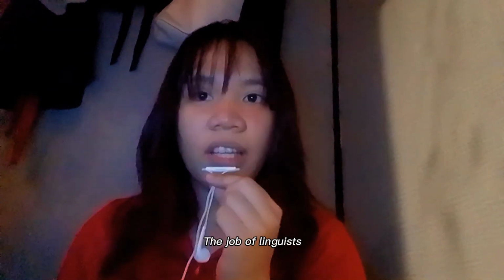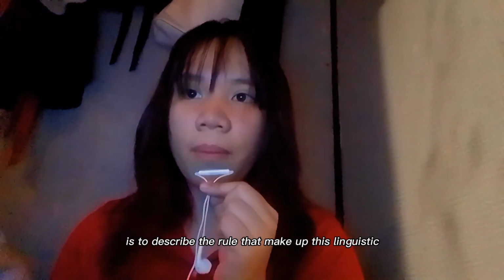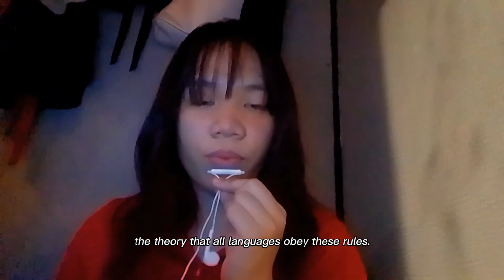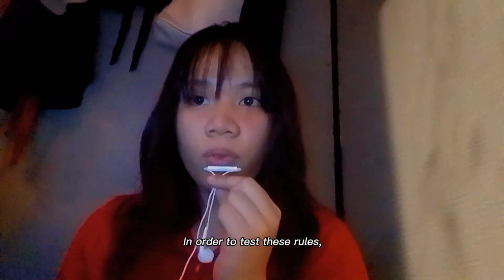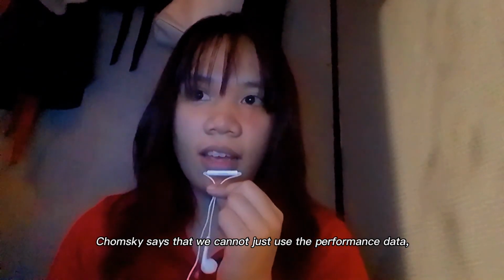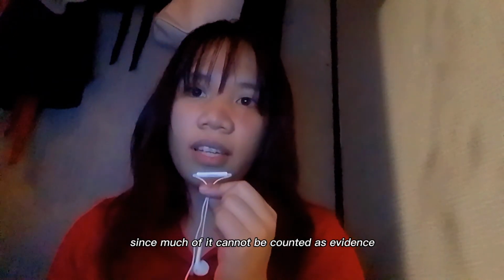The job of linguists is to describe the rules that make up this linguistic competence and then test empirically the theory that all languages obey these rules. In order to test these, Chomsky says that we cannot just use the performance data, since much of it cannot be counted as evidence for or against the theory.